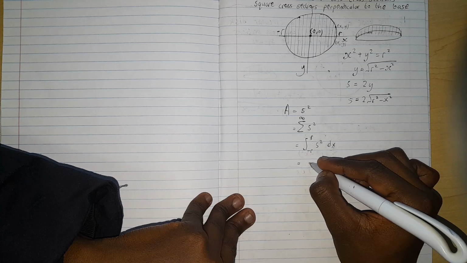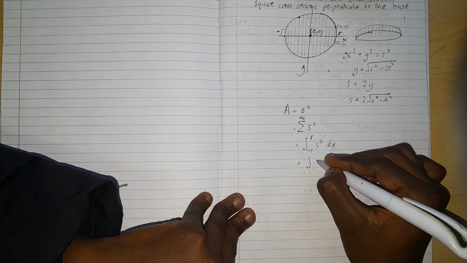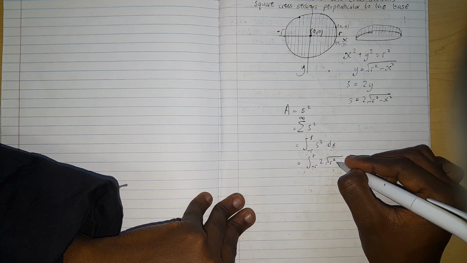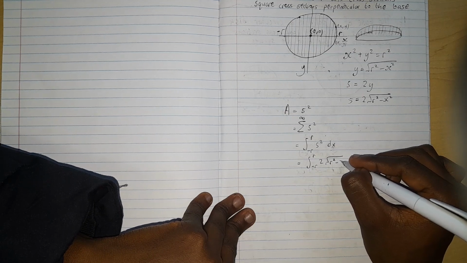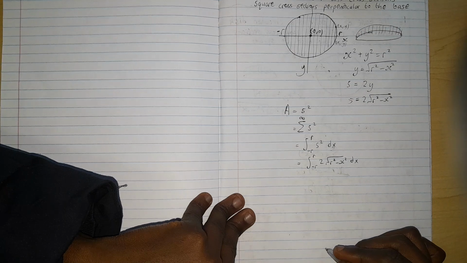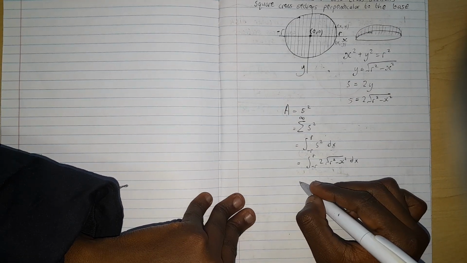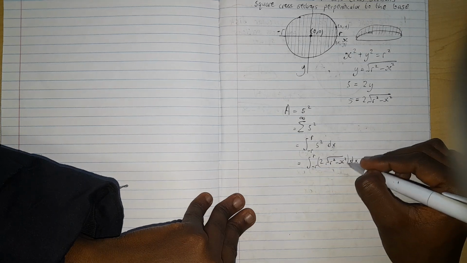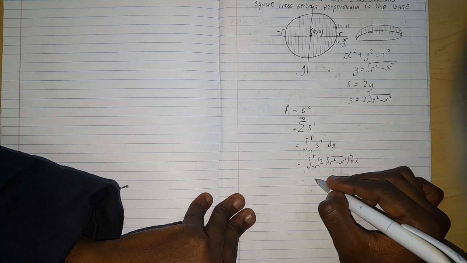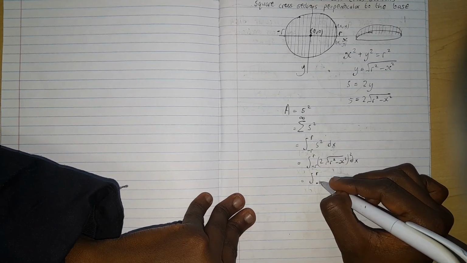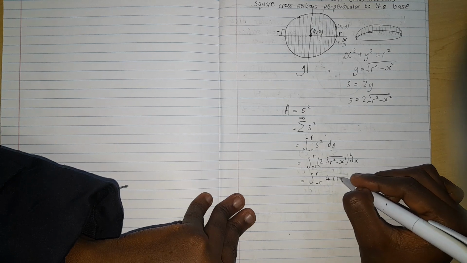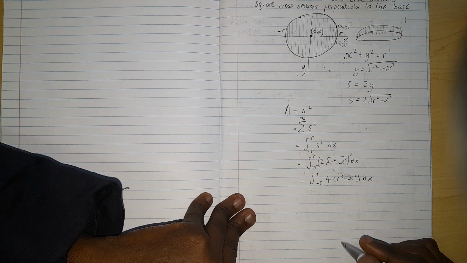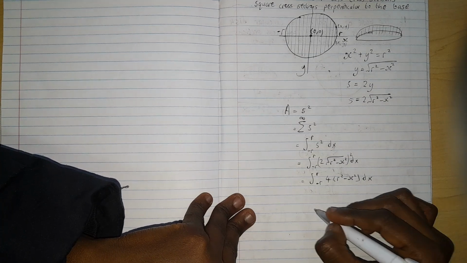And you know that s squared is equal to the square of 2 times the square root of r squared minus x squared, dx, right? So we need to square it like that, which is going to be equal to 4 times r squared minus x squared dx. And then you evaluate this integral here.